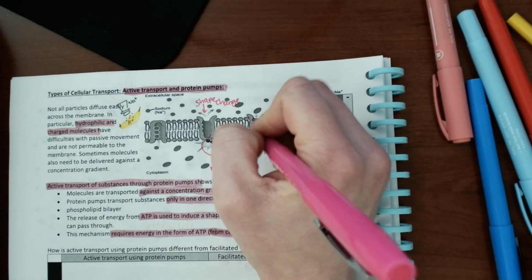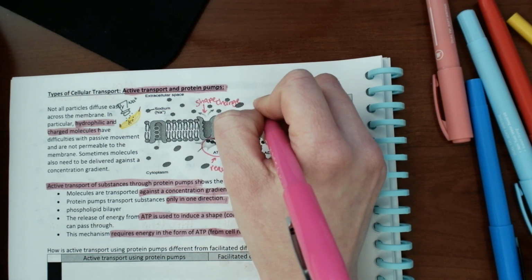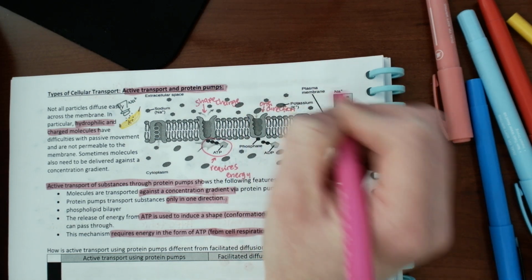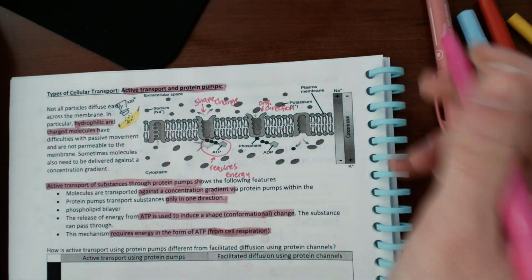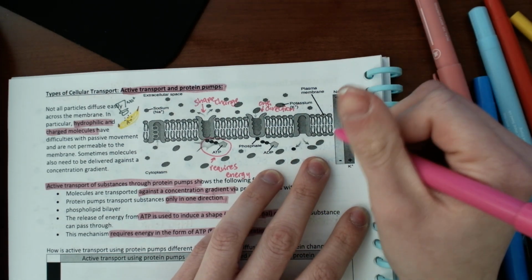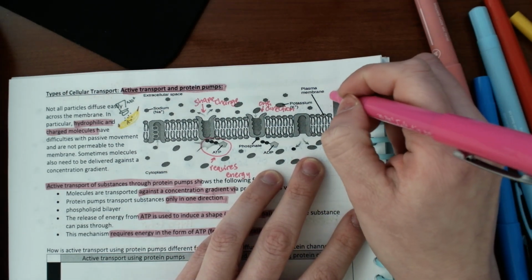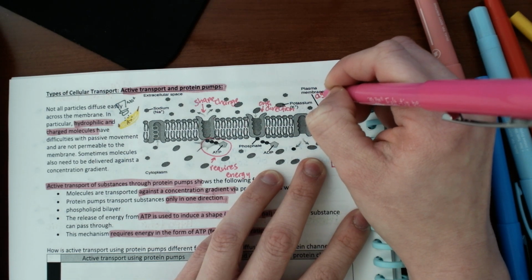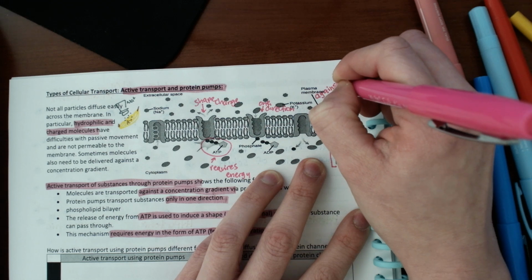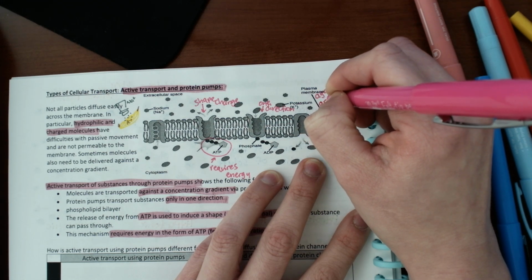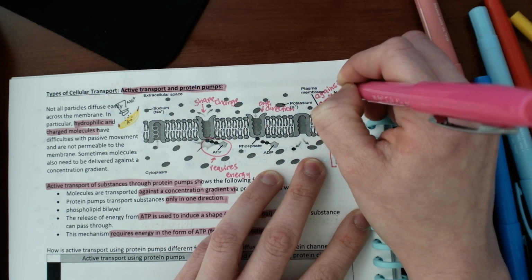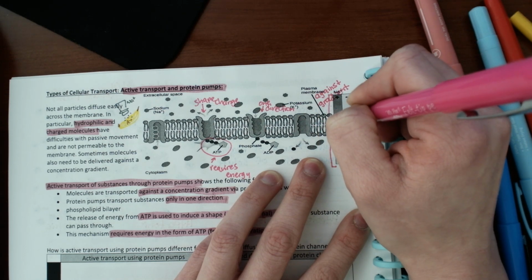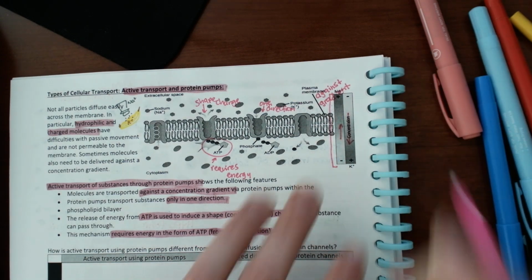Travels in one direction. And how am I going to label this? Against gradient. So it would go this way and that way.